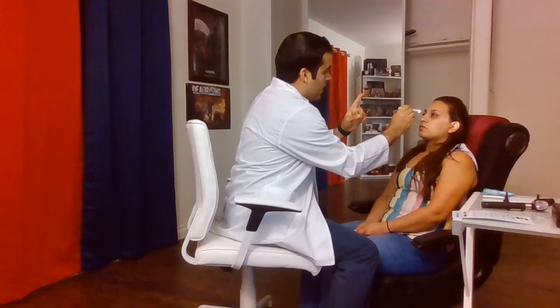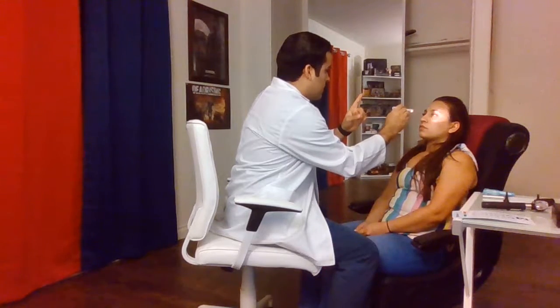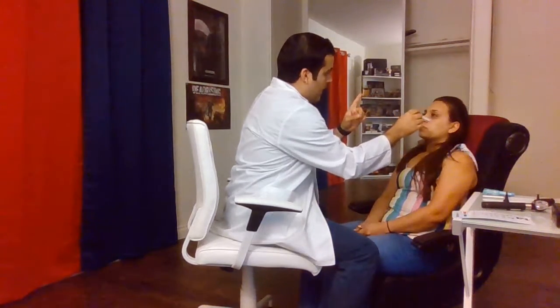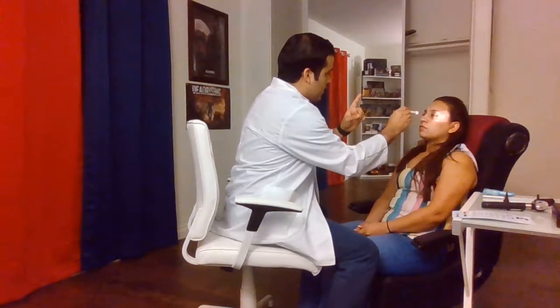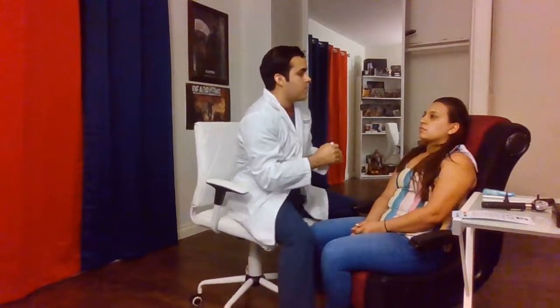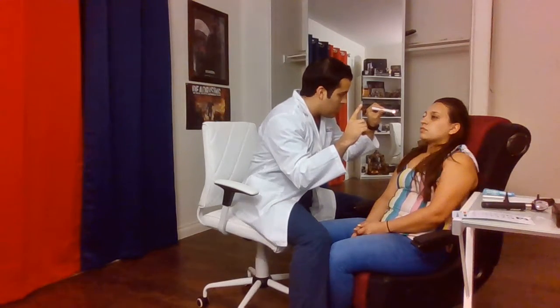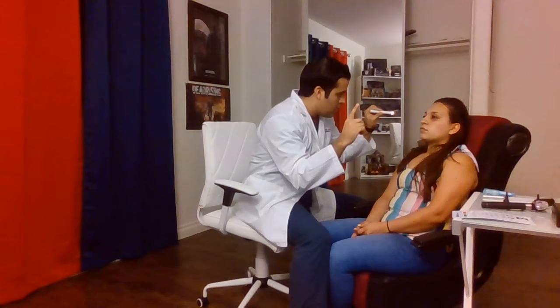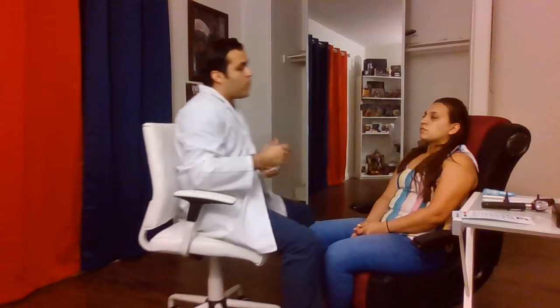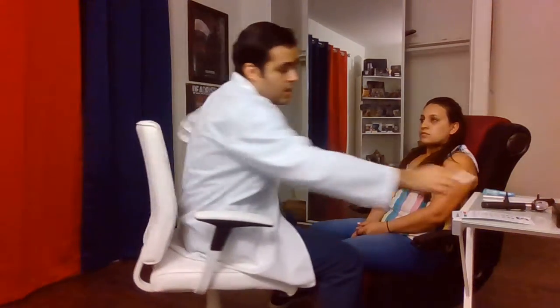Now I'm going to be checking the other eye while putting light on the left eye. So this is consensual, and both eyes are reacting. Now I'm going to be checking the right eye. If you can look at my finger over here. Okay. Before the light, the pupils were a size of 4. Now it's constricting to a size of 2.